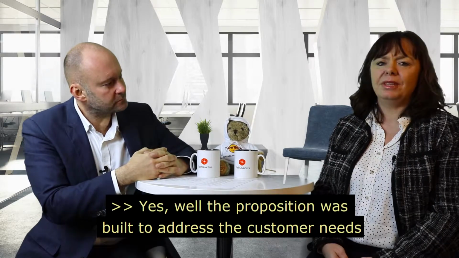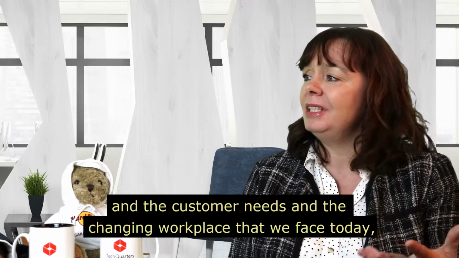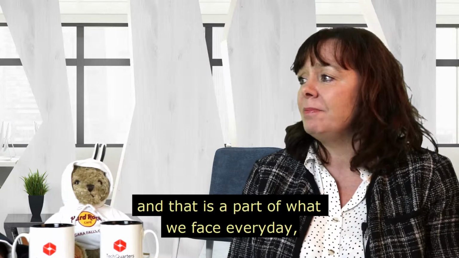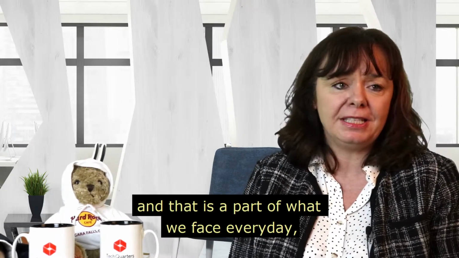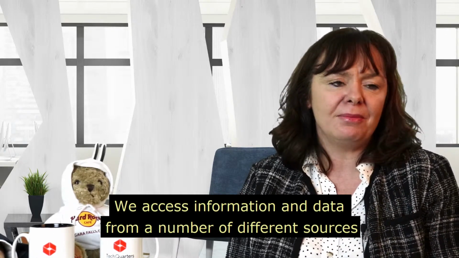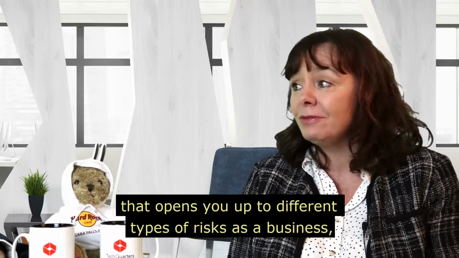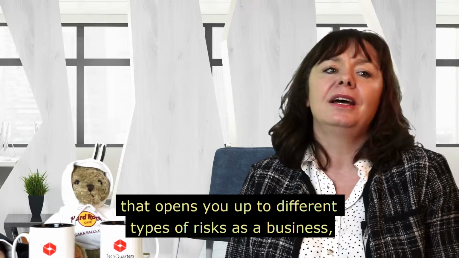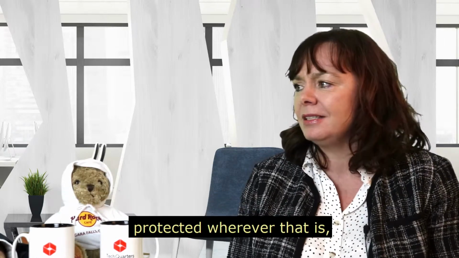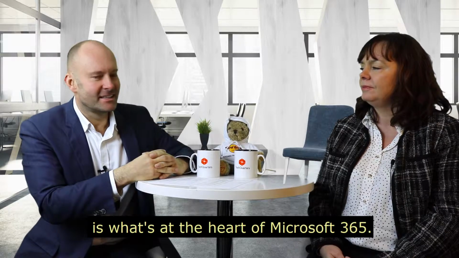Yes, well, the proposition was built to address the customer needs, and the customer need and the changing workplace that we face today is a part of what we face every day. We all want to work differently. We access information and data from a number of different sources. That opens you up to different types of risks as a business, and giving a solution to a customer enables them to be secure, protected, wherever they are. That's what's at the heart of Microsoft 365.